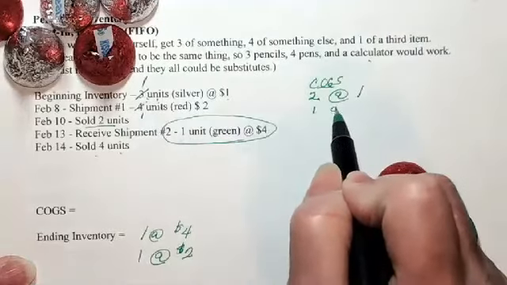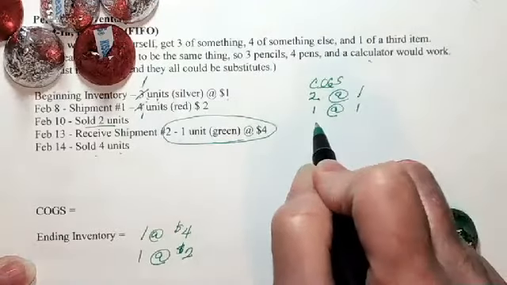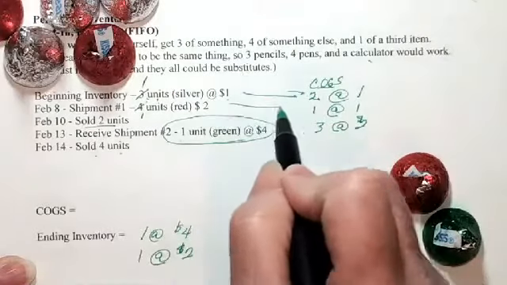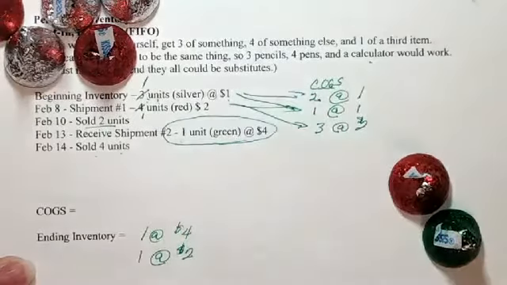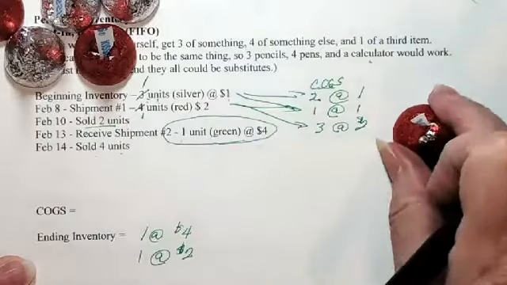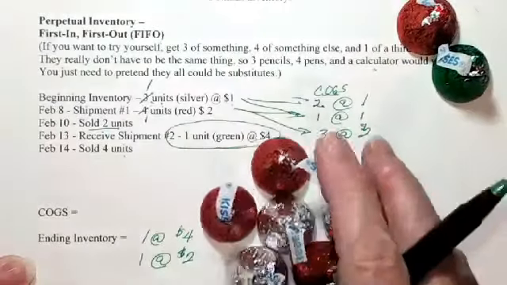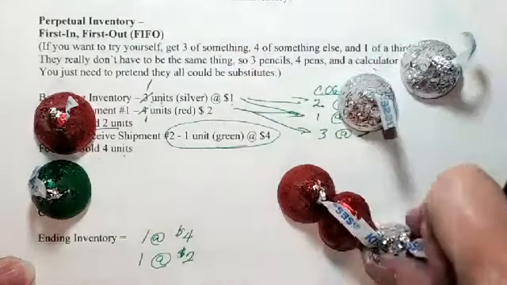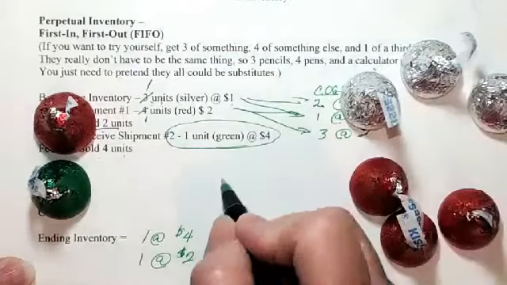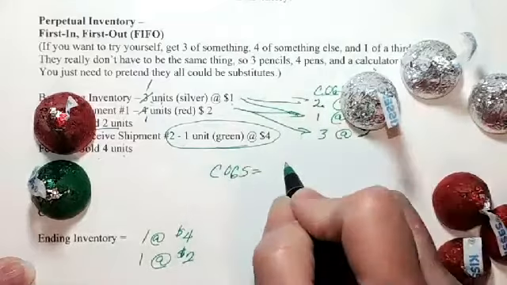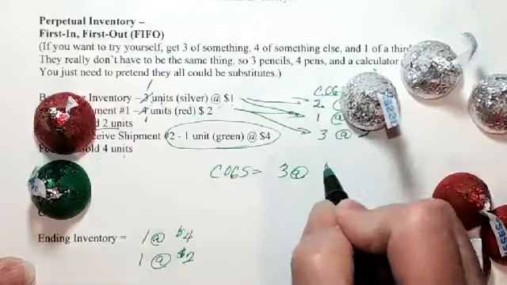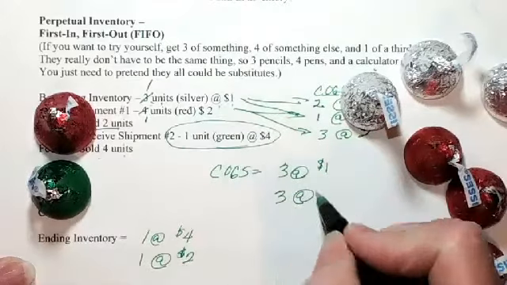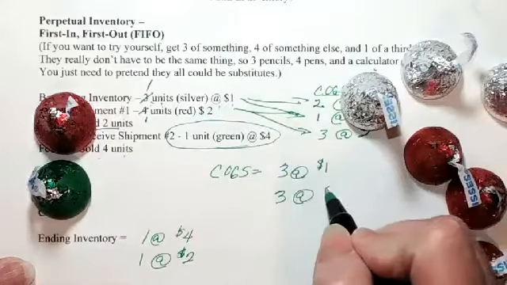Then I sold 1 of these at 1, and then these 3 at 2. Just to double check myself, this is my other batch here. These were $1 each. 1, 2, 3 is my cost of goods sold. Those silver ones were $1. And then I've got 3 of these red ones at $2.